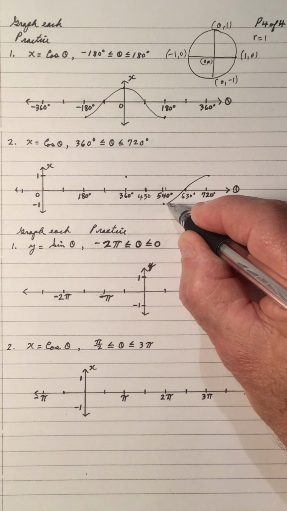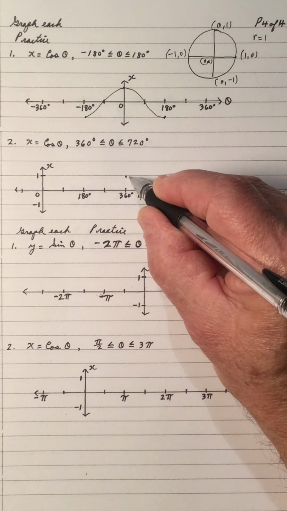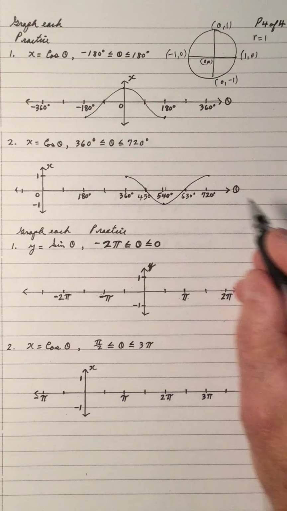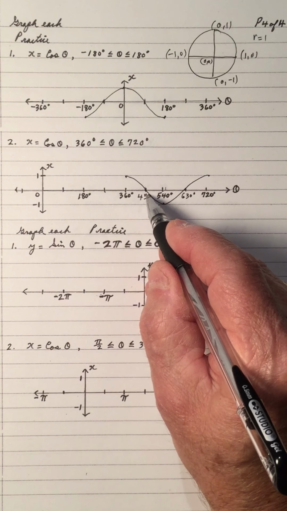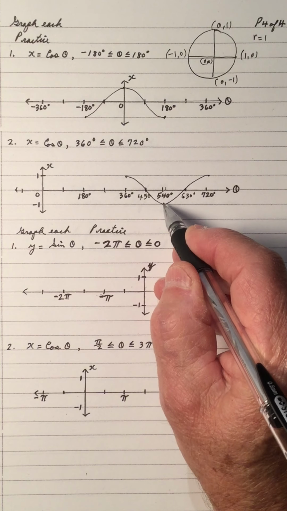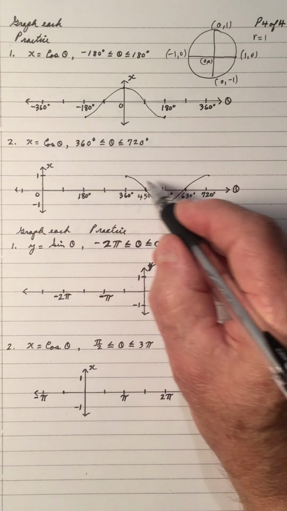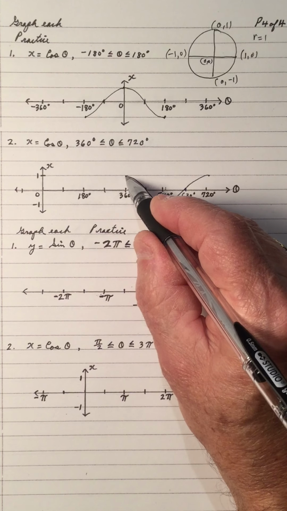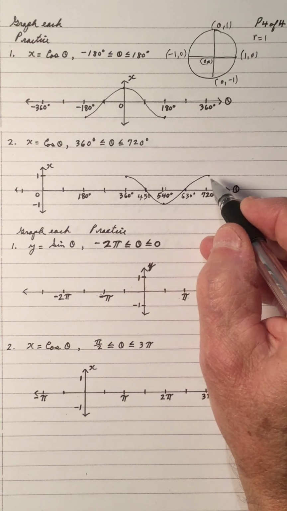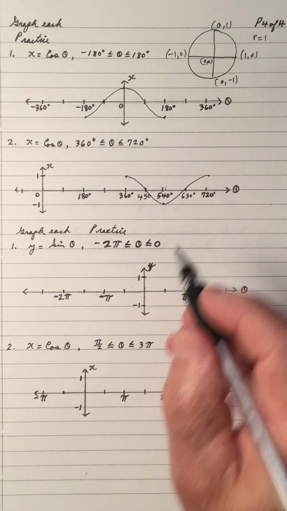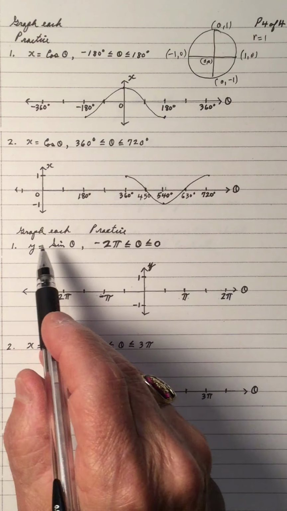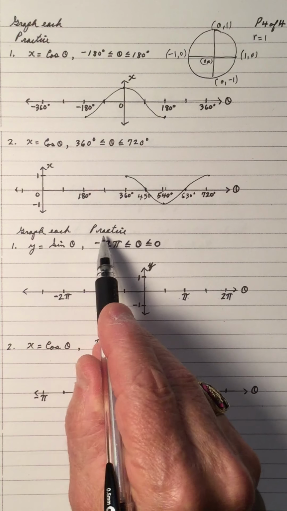So there's the grid. And again, take your calculator and use cos. The cos of 360, the cos of 450, the cos of 540, and you'll get the 1, 0, -1 on your calculator. But you have to be in degree mode. Now let's do some more practice. Pause the video and graph each.